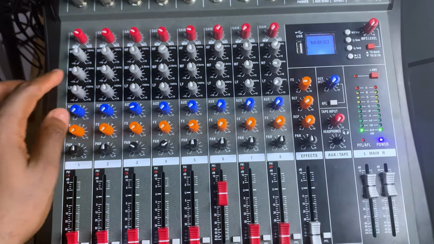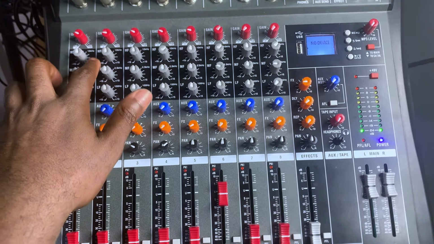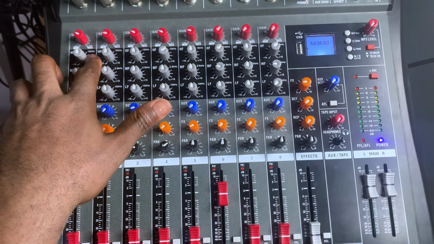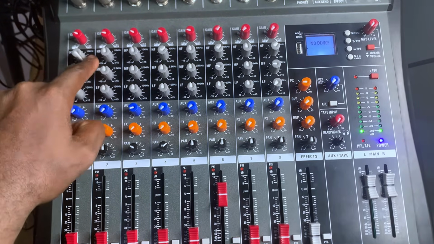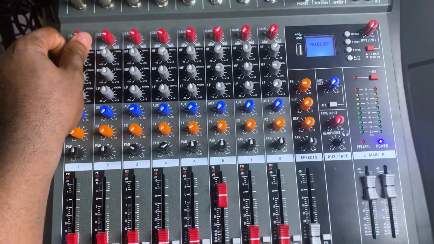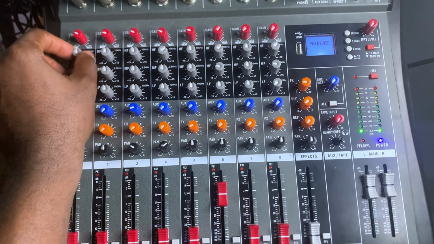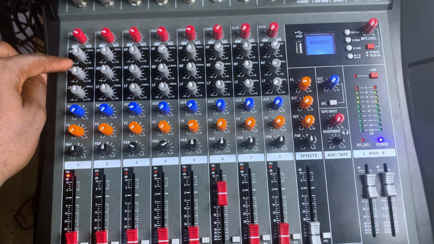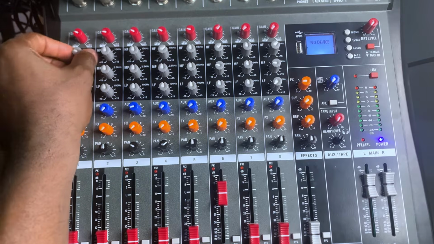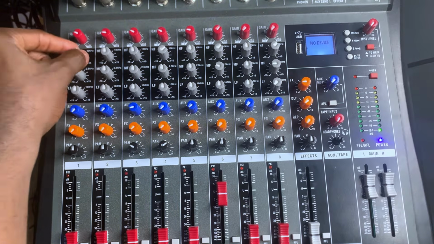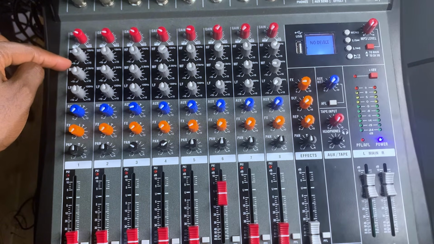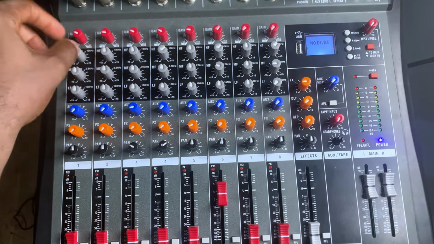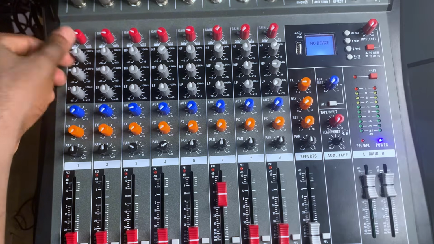This high frequency knob is already tuned to 10 kilohertz, so you can either increase or reduce that frequency. This is different from other analog mixers that have the ability to swipe through the frequencies as you turn the knob.